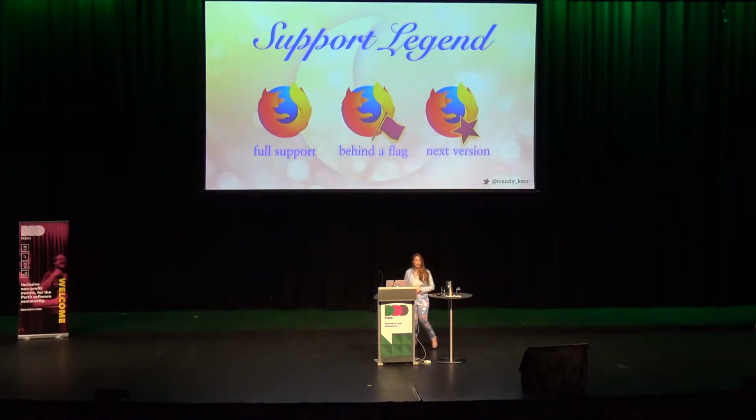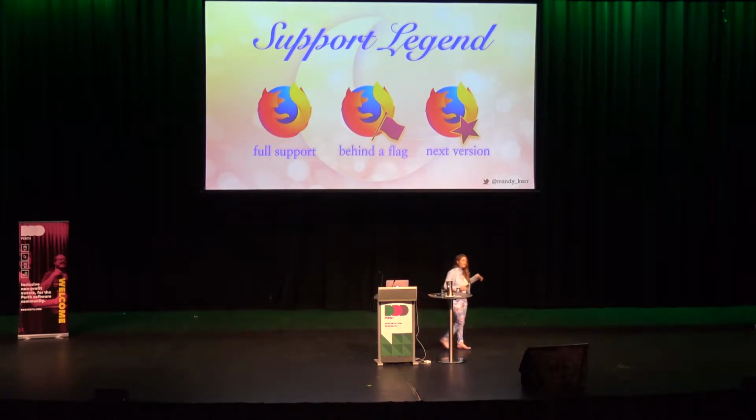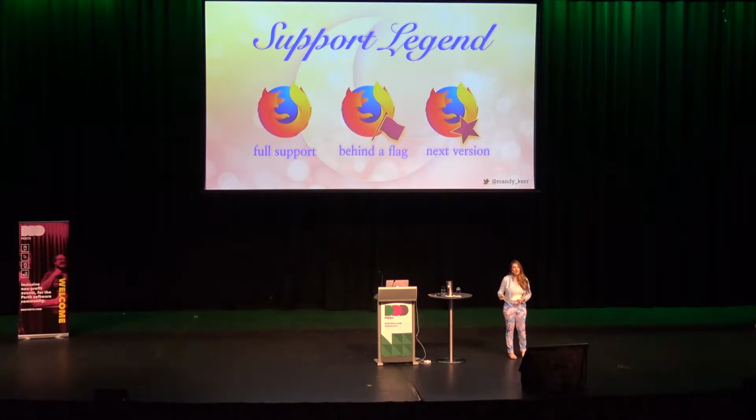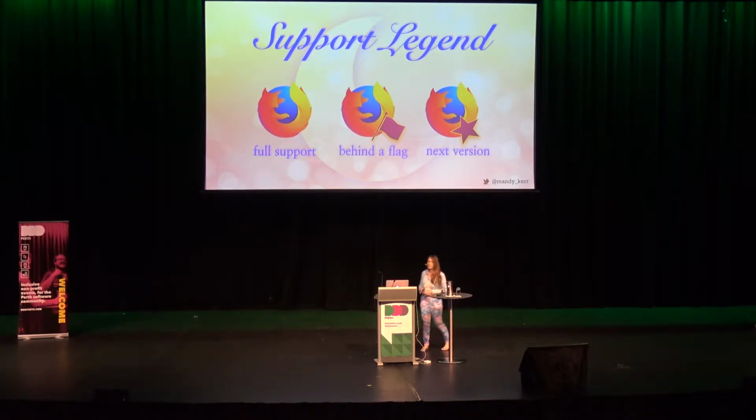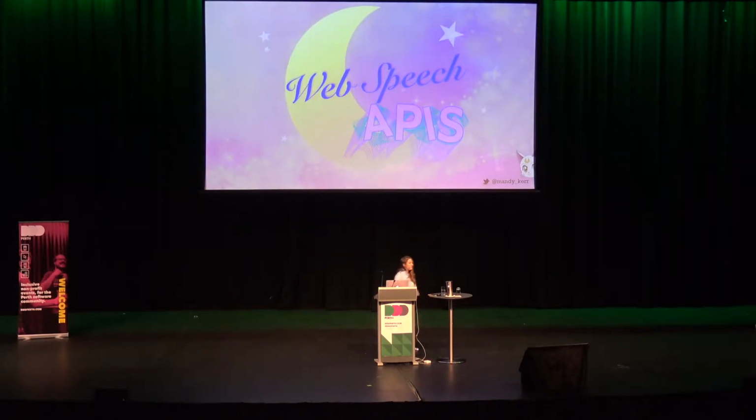So this is the support legend. At the beginning of each section, I'm going to put up on the slides some browser logos. A full logo means full support. If there's a flag, it means you have to enable a flag. And if there's a star, it means it will be fully supported in the next version. So from this point on, I'm not going to mention browser support. You can go check it out on caniuse.com or their MDN docs, but keep an eye out for the logos as we go through.